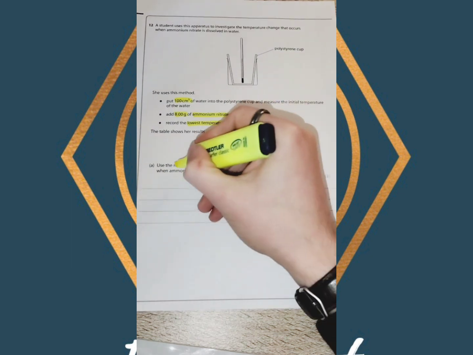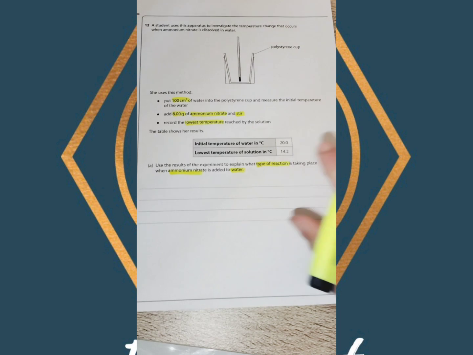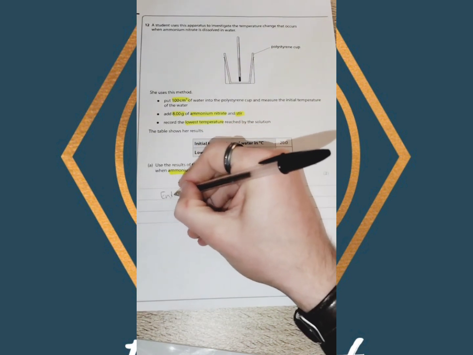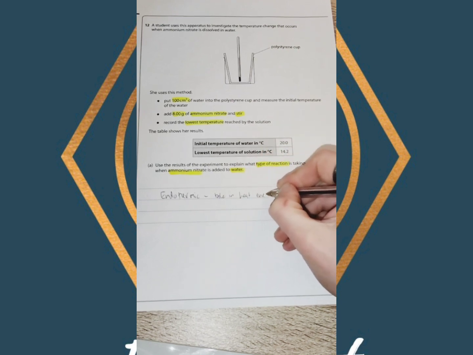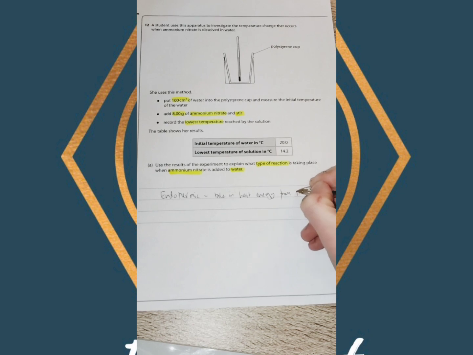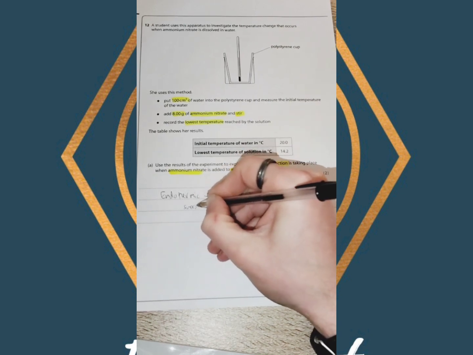So use the results in the experiment to explain what type of reaction, or type of process, maybe might have been a better word to say here, is going on with the ammonium nitrate and water. Well, what we have going on here is an endothermic process, okay? E-N-D-O-thermic. Endothermic. And how can I tell? Because endothermic reactions or endothermic processes take in heat energy from their surroundings. Now, that would cause the surroundings to reduce in temperature.